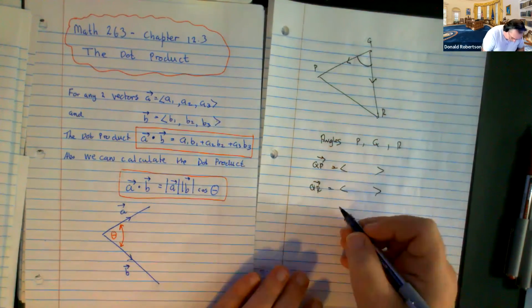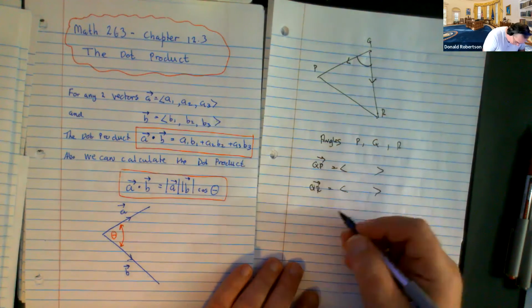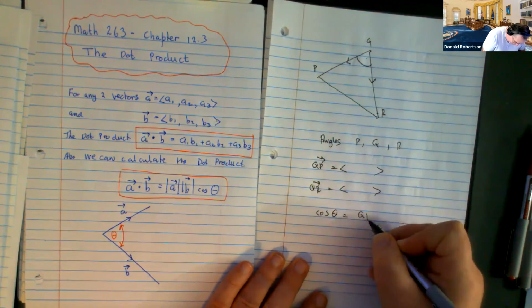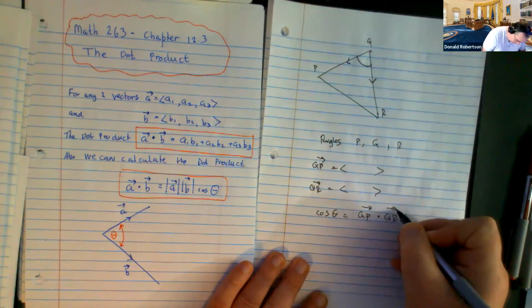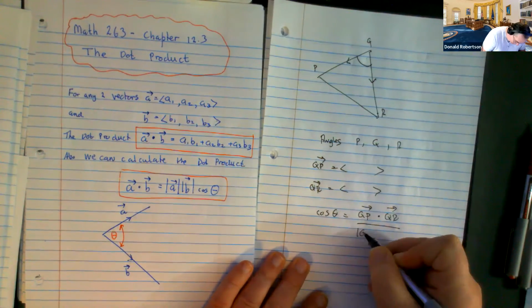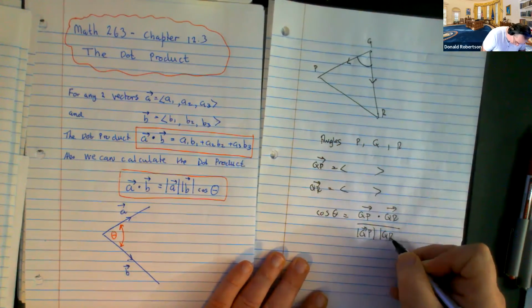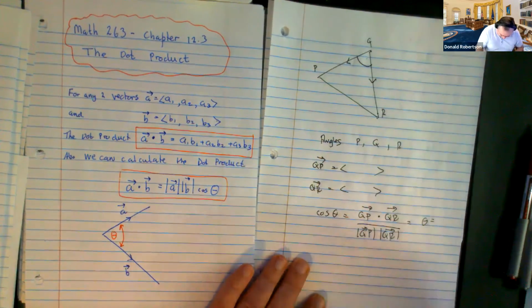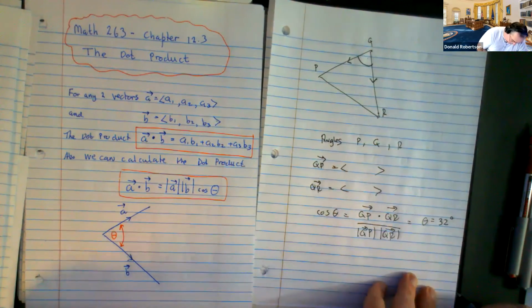I would then go through the whole process of finding the angle, and that would be the cosine of theta is QP dot product QR divided by the magnitude of QP times the magnitude of QR. And eventually I would be able to find out what theta is. And let's just pretend that I did that and it was 32 degrees.